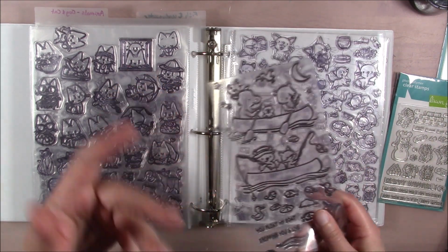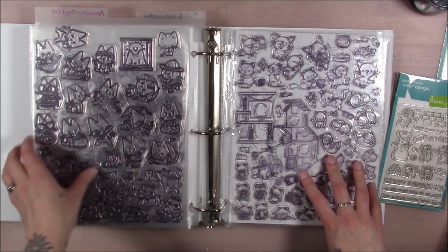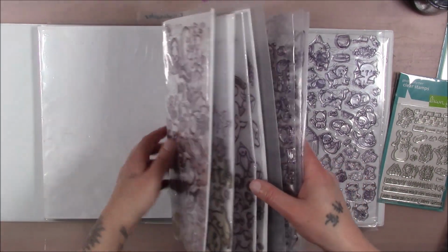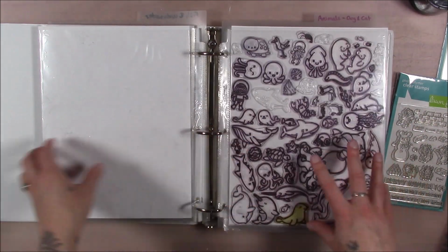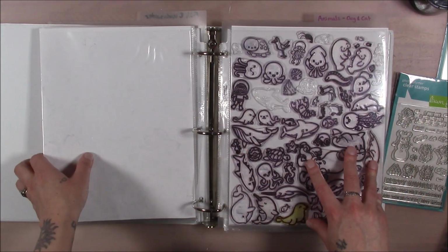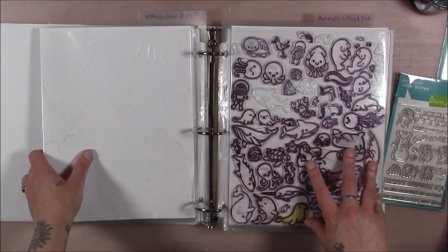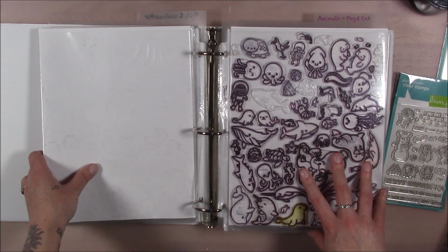Now, Hello Bluebird and Lawn Fawn each have their own section, so those animals will go in with their own company, unless they're cat and dog, in which case everybody ends up here. I don't know why I separated cats and dogs. I just did, and now I just can't have it any other way. That's just how it started. Cats and dogs have their own section.